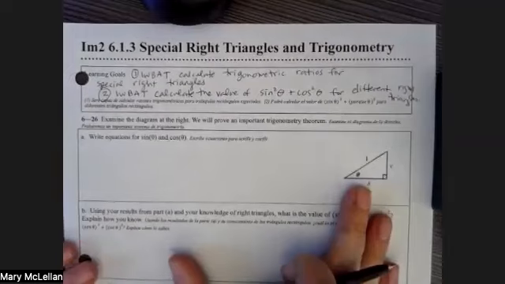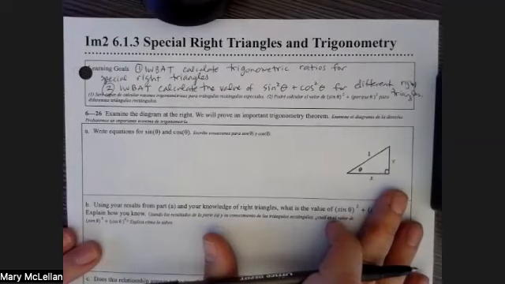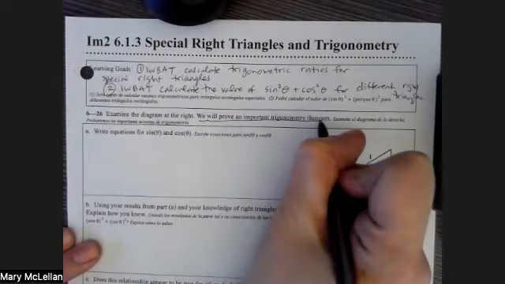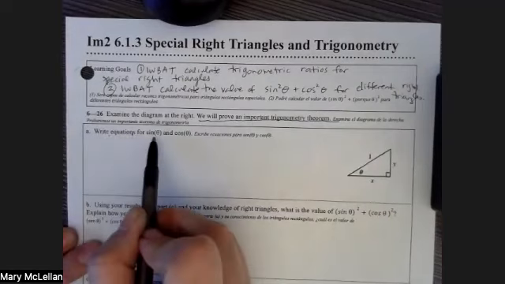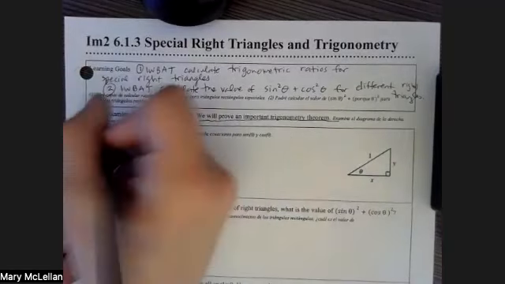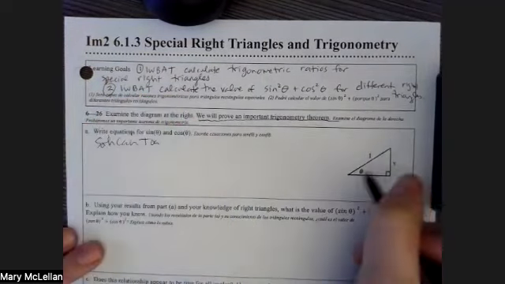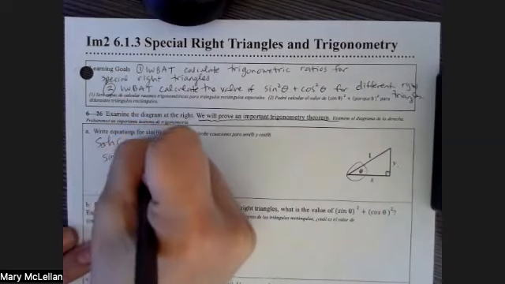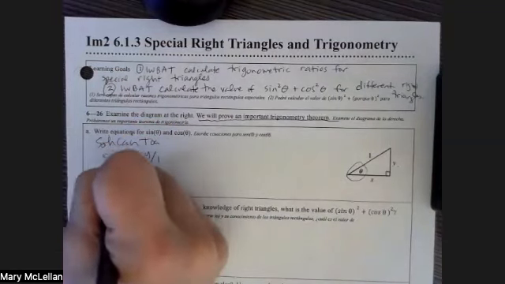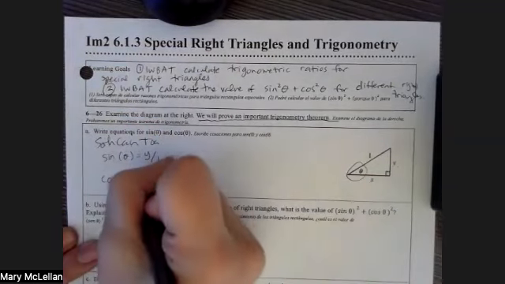Okay, 6-26. Examine the diagram at the right. We will prove an important trigonometric theorem. Keep in mind, these questions add up to a proof of an important theorem. Let's write equations for sine of theta and cosine theta. Remember SOHCAHTOA. Sine is opposite over hypotenuse, so that's y over 1. Sine of theta equals y over 1. Cosine of theta is adjacent over hypotenuse, so that's x over 1.